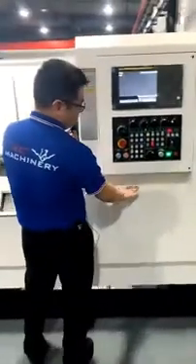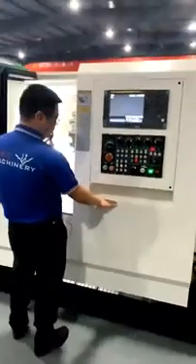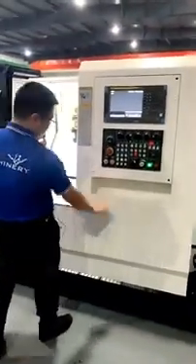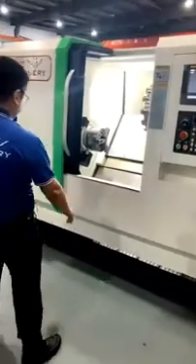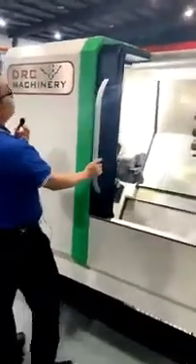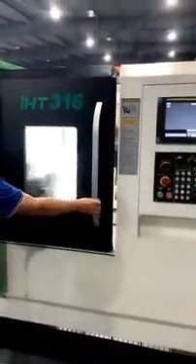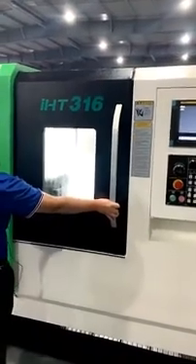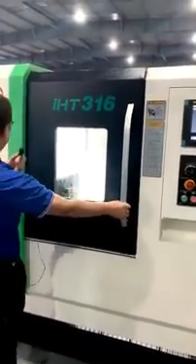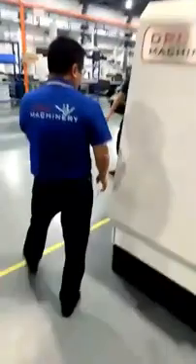Here you can put the tools, whatever you want. And also the setting up box.